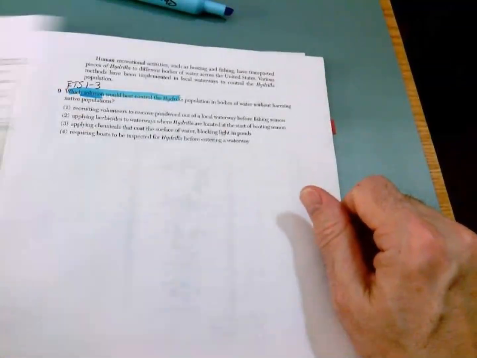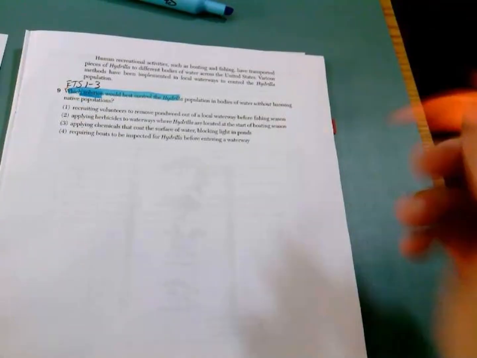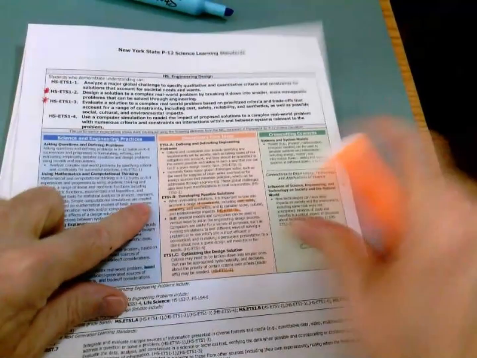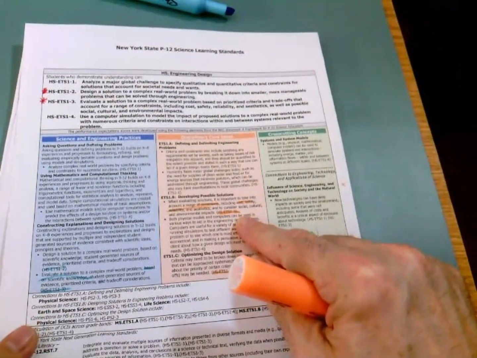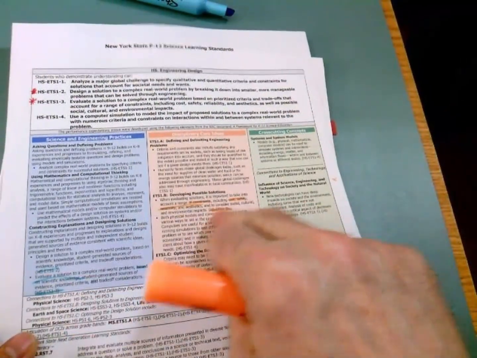All of those are particularly challenging here, but I'm looking at it and going, without harming native populations. So that's really what we're trying to do. And we look at what that is here. We're trying to find out what are the elements of the solution. So these elements have to be done over and over again.